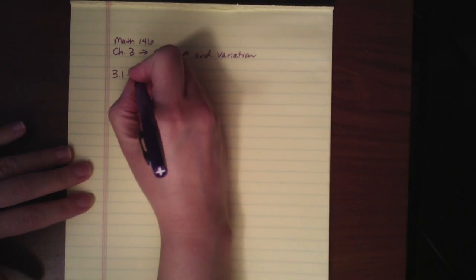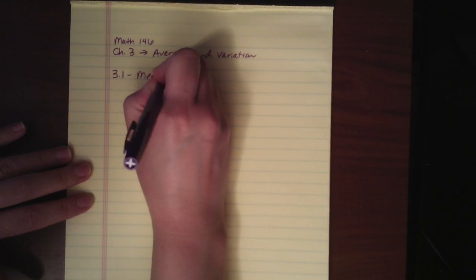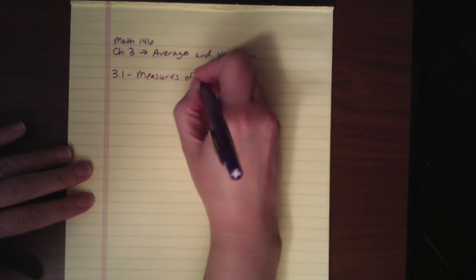So far in Chapter 1, we talked about collecting data. In Chapter 2, we talked about organizing data into largely tables and charts and that kind of thing, and graphical displays. In Chapter 3, we start looking at ways that we can analyze the data. And in section 3.1, specifically, what we're going to be looking at are measures of central tendency.